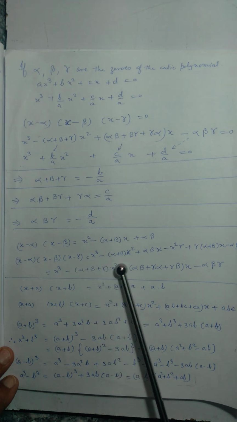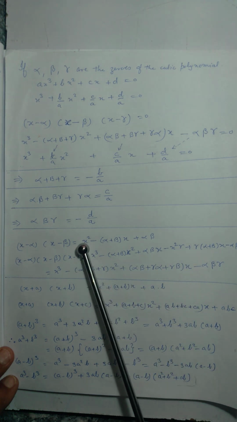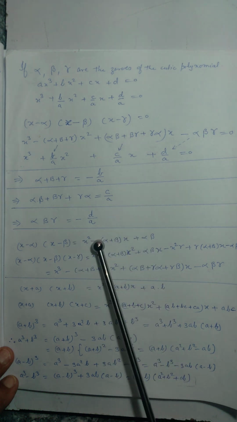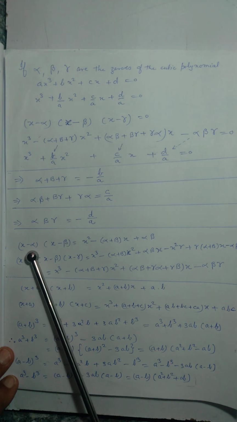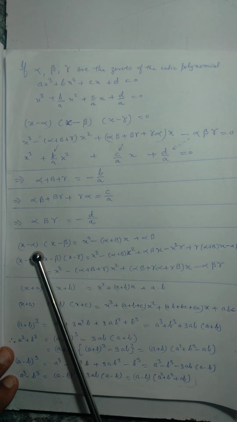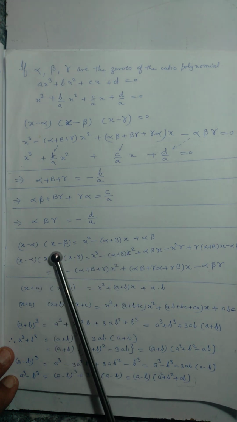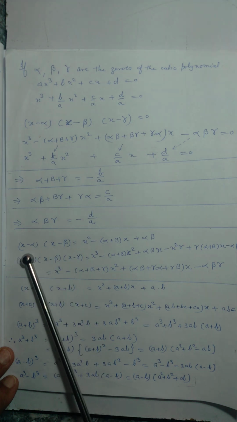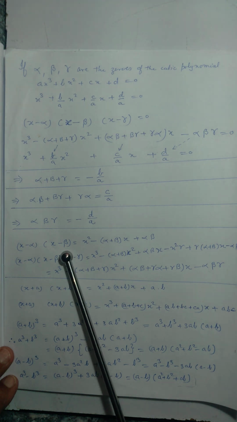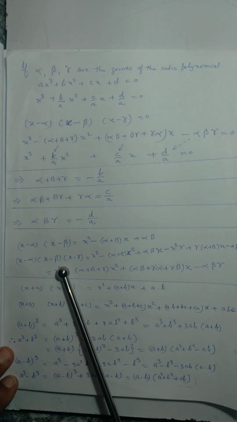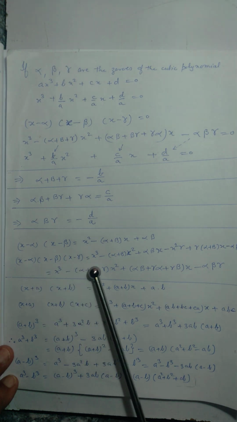I have just multiplied the above equation with x minus gamma, because here x minus alpha and x minus beta are the two factors of the cubic polynomial.